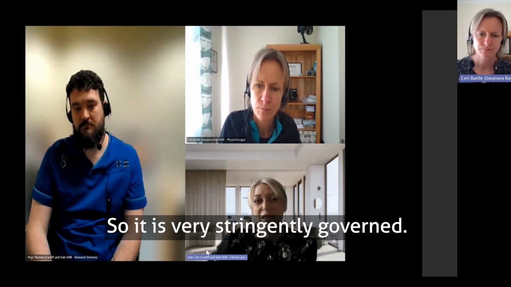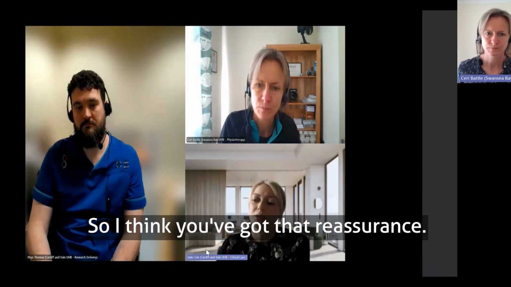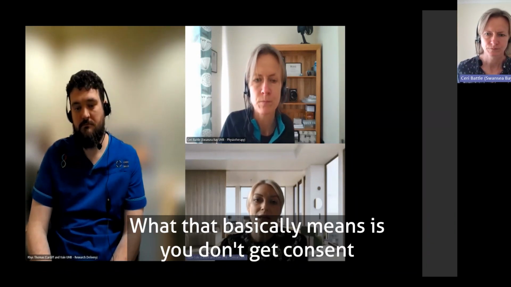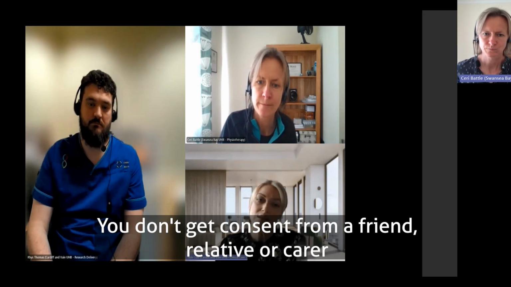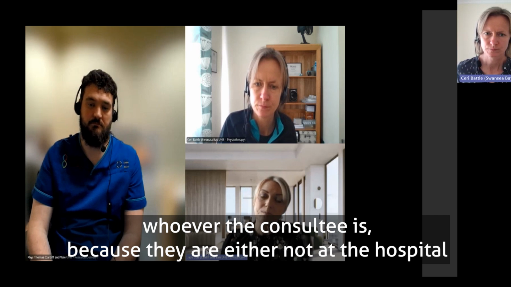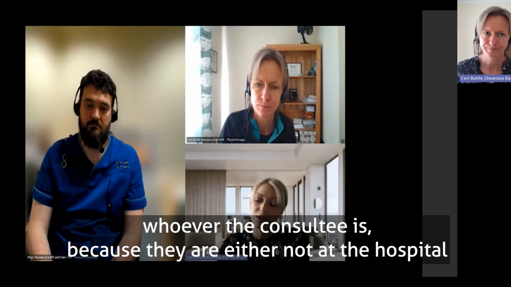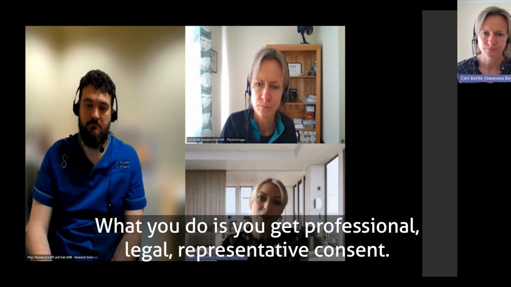So it is very stringently governed. It's not like you can just say, oh, we want to do it. So I think you've got that reassurance. What that basically means is you don't get consent from the participant because they're unable to consent. You don't get consent from a friend, relative, carer, whoever their consultee is, because they're either not at the hospital or it's not appropriate to discuss it with them. What you do is you get professional legal representative consent.